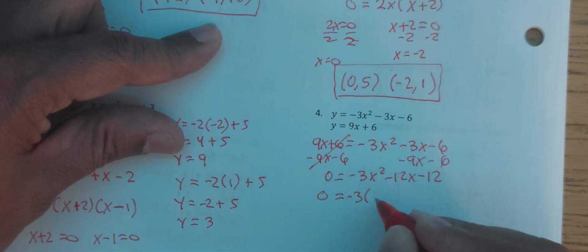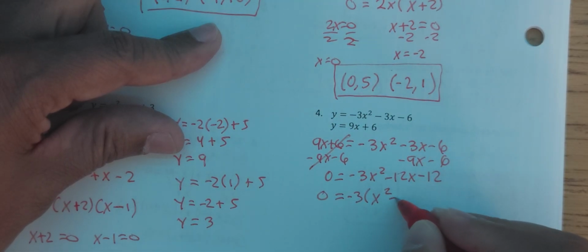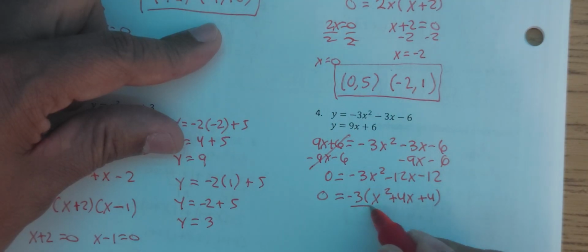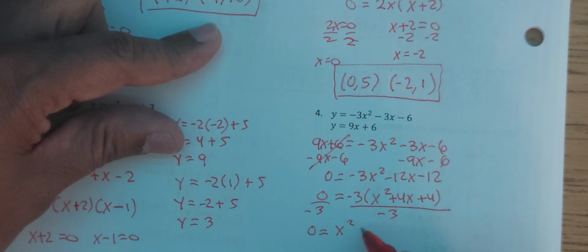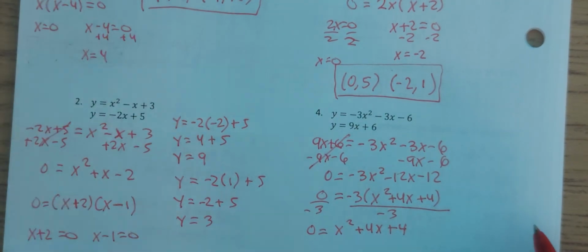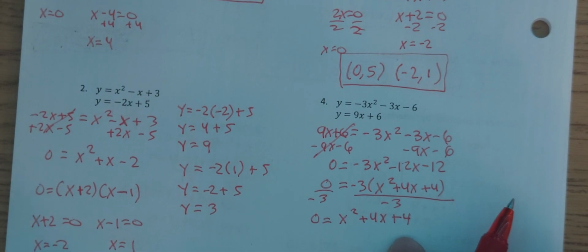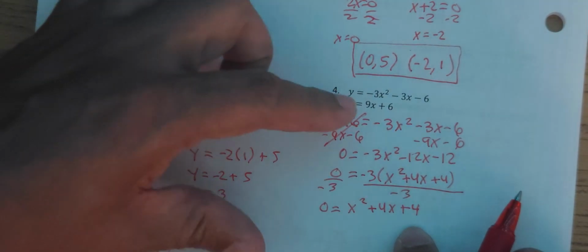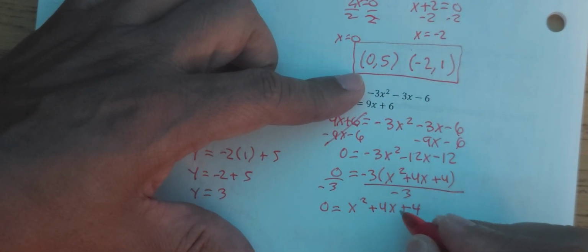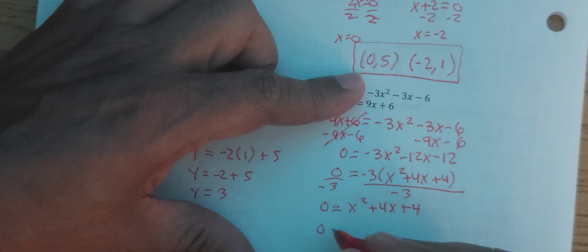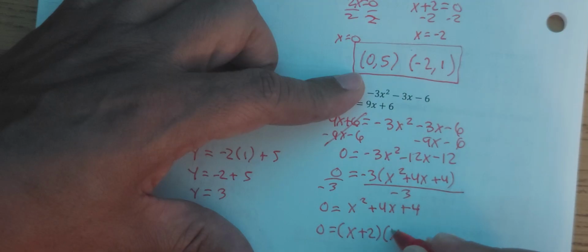So negative 3 times x squared. This becomes positive 4x, and this becomes positive 4. Okay, then I'm going to divide by negative 3. So then 0 equals x squared plus 4x plus 4. So notice this is a perfect square trinomial, right? So then multiples of 4 that add to 4 are 2 and 2. So then 0 equals x plus 2, and the other is also x plus 2.